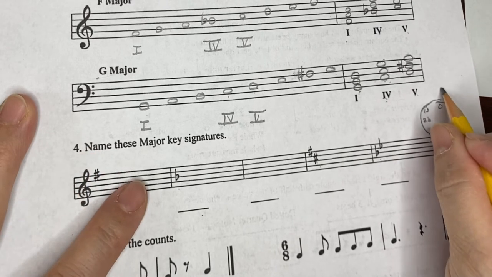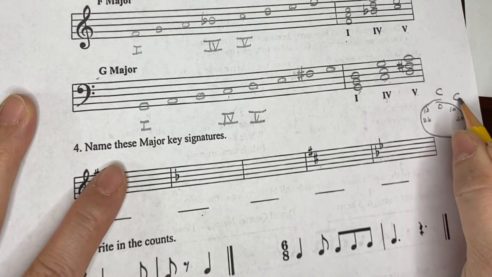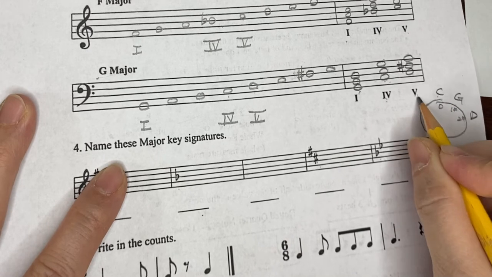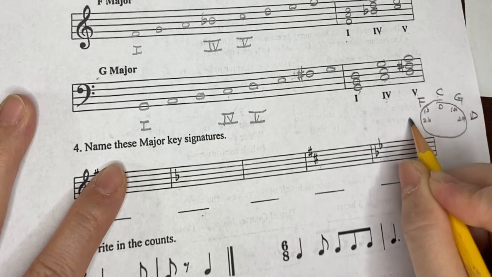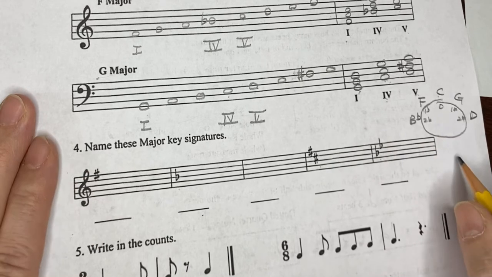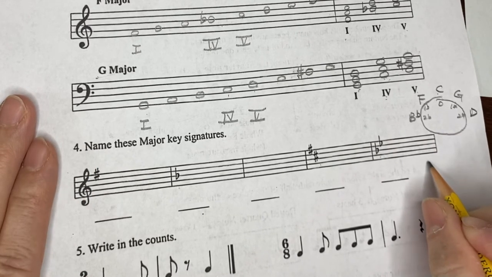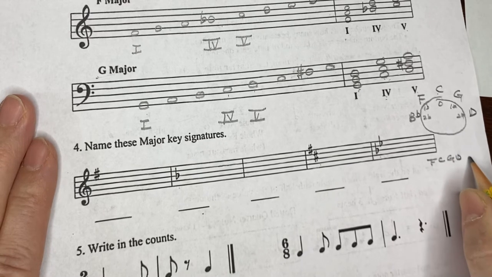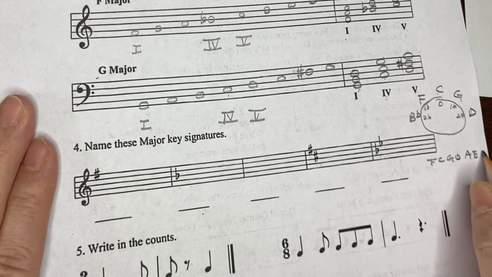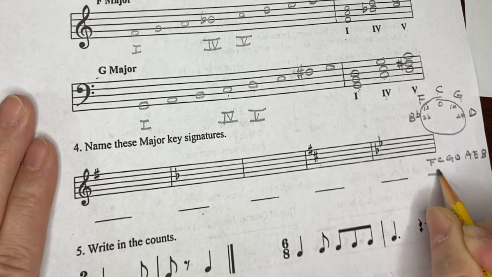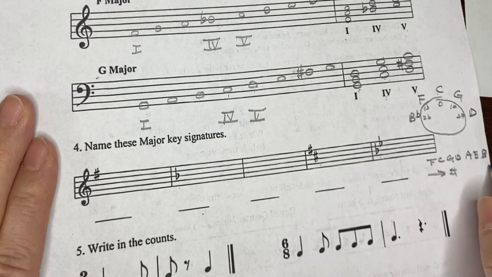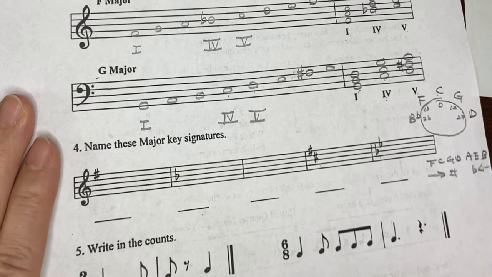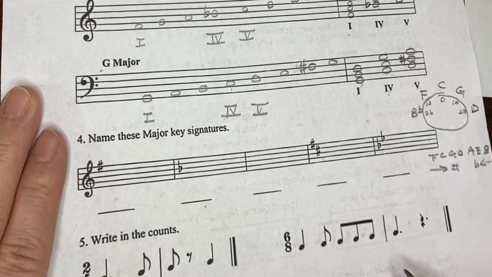Then C, up a fifth, G, up a fifth, D. C, down a fifth to F, down a fifth to B flat. Then I put the order of sharp signs: Fat cat gets dizzy after eating bugs. This is the order of sharp signs, and the backward order is the order of flat signs. Those are the things I encourage you to do.